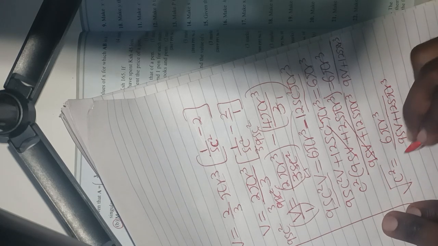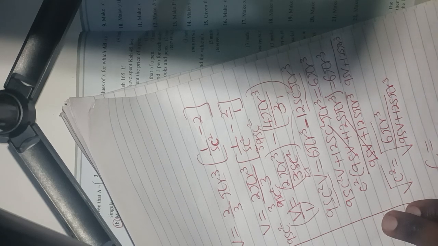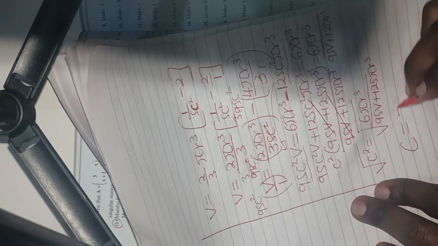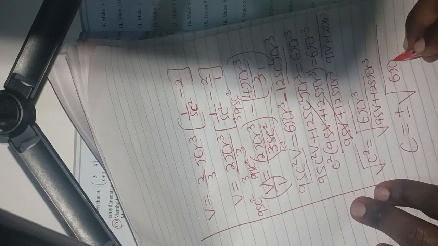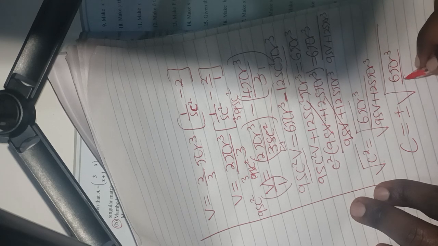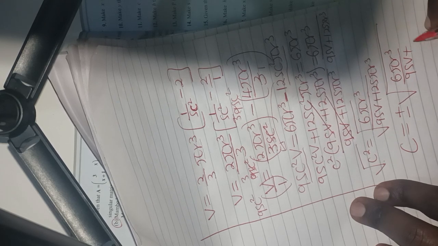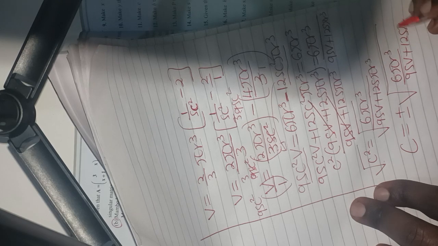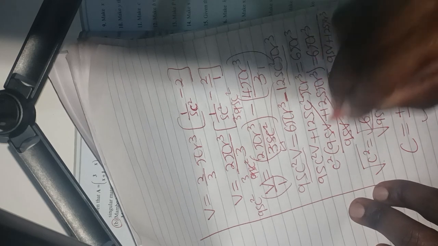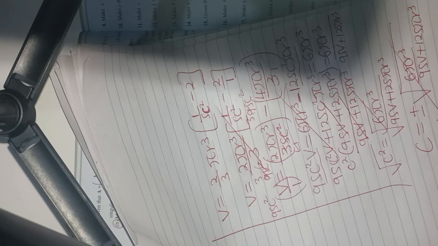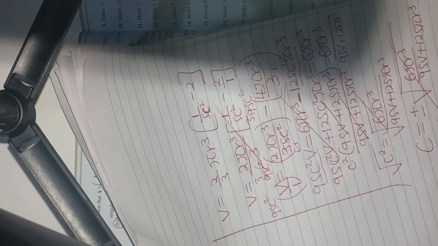I'll get the square root on both sides so that my c will be equal to plus or minus the square root of 6π r³ over 9sV + 12sπ r³. And that becomes my final answer for that question. As easy as it is, that is what can serve as our final answer.